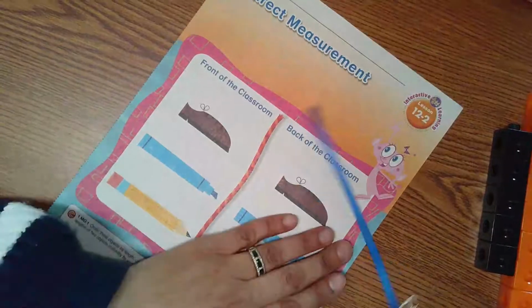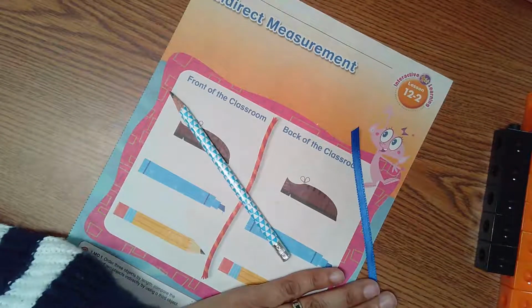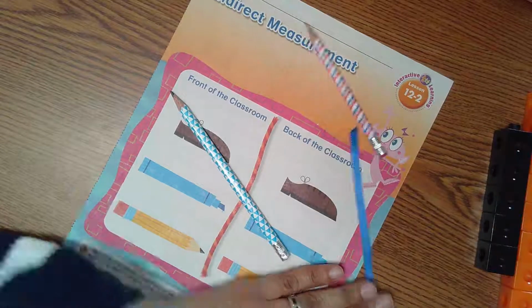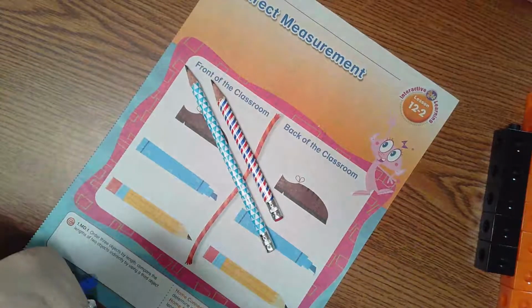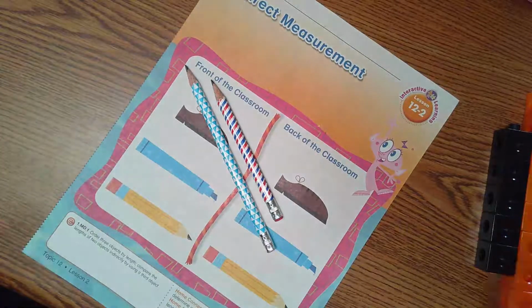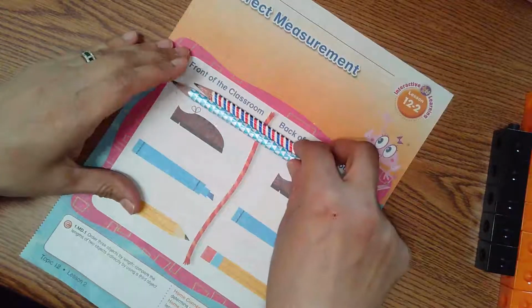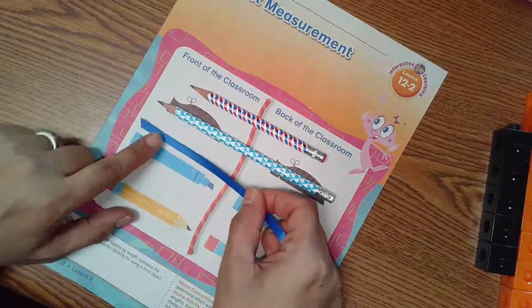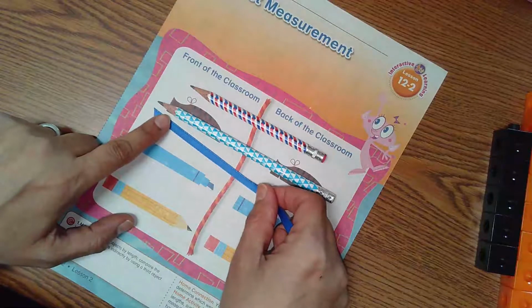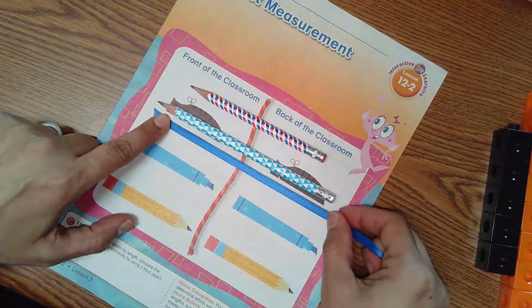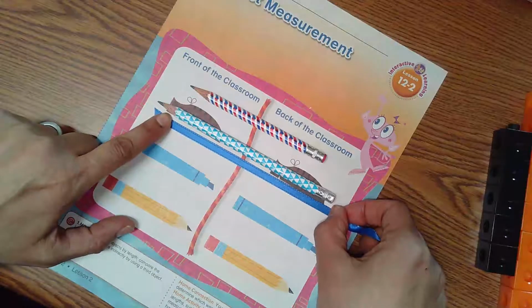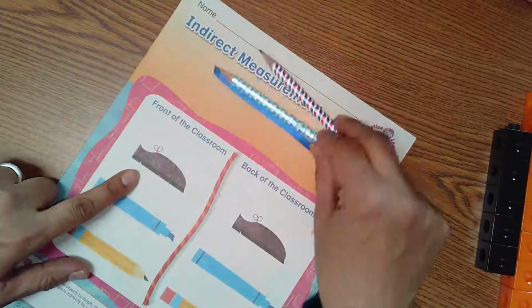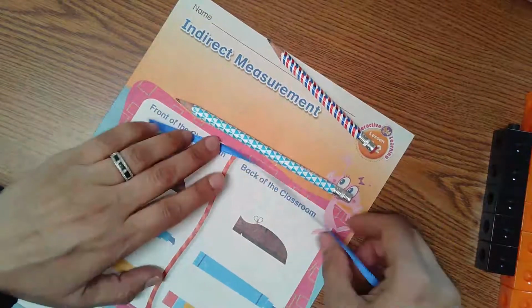Okay, let's do the pencils. So we have different measurements. I'm going to put the pencil again, hold one end of my string, starting and ending where the object ends. Make sure I have it here so you can see.